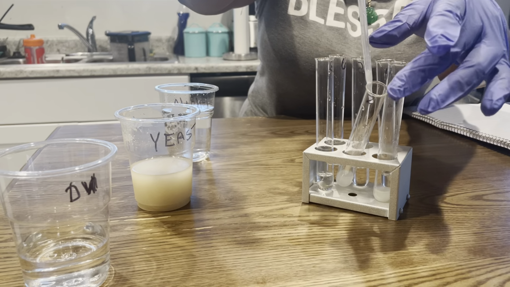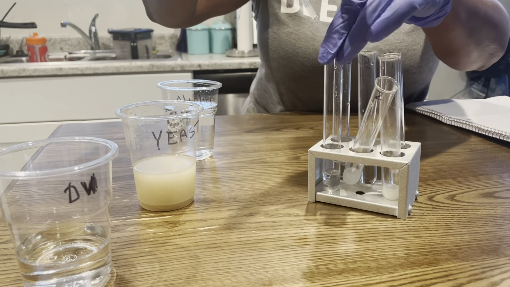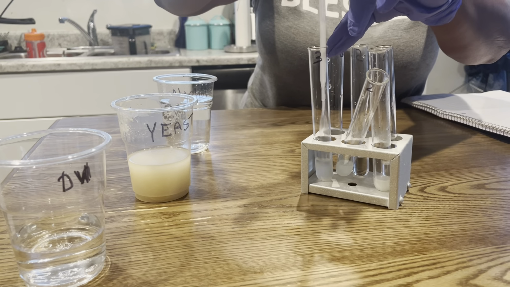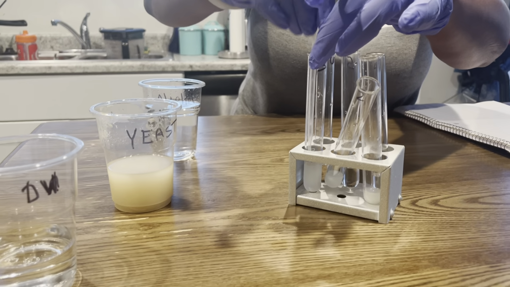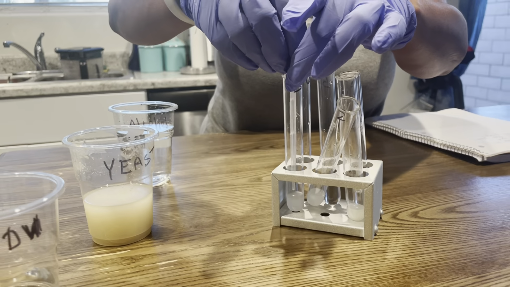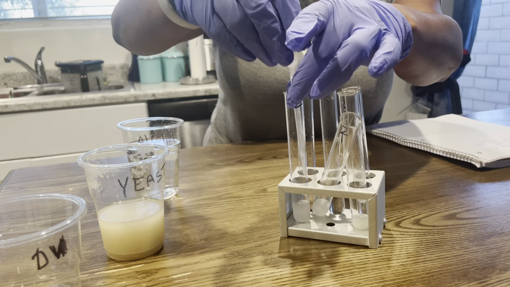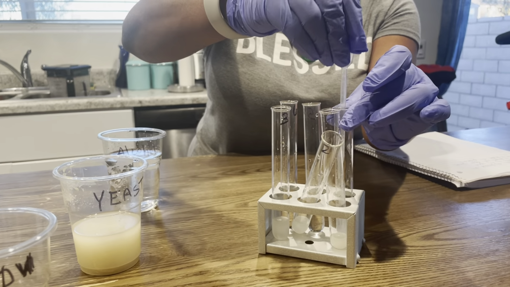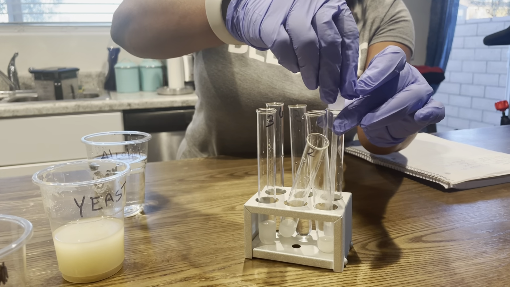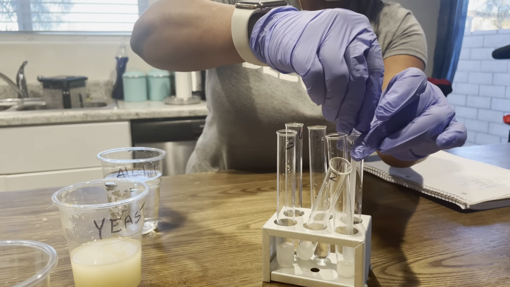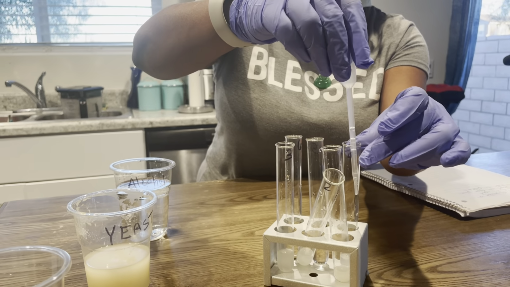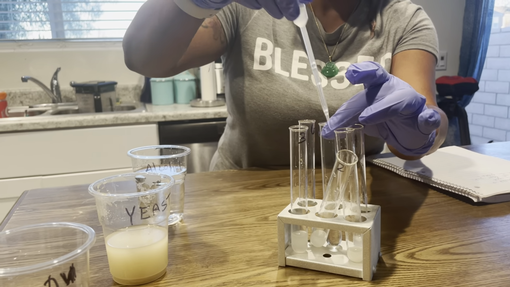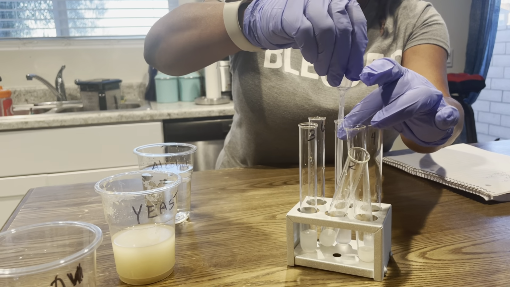So I did 1 already, 2, now I'm doing 3. Don't know if you can see the label. Now I'm doing tube 3 to transfer to tube 4. And I'm doing tube 4 and tube 5.